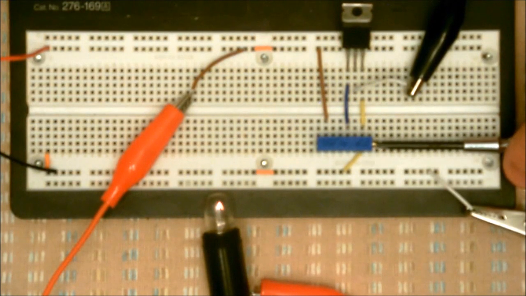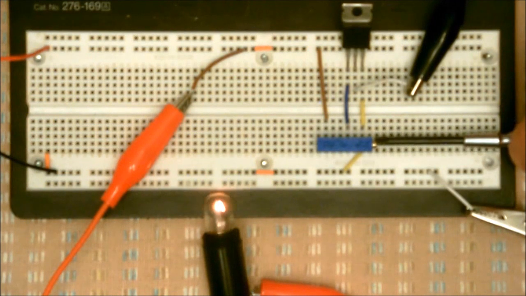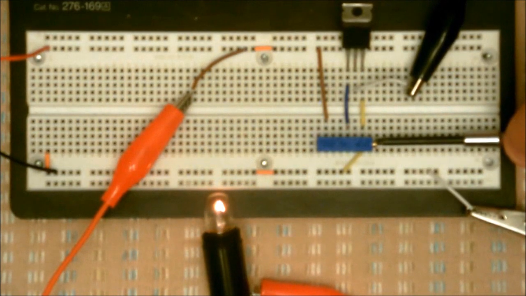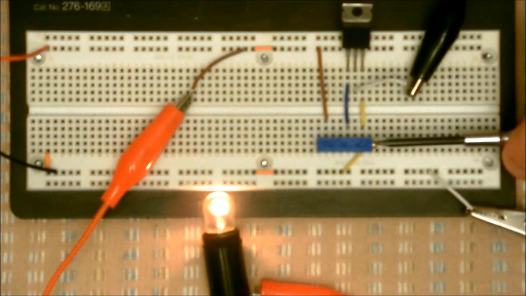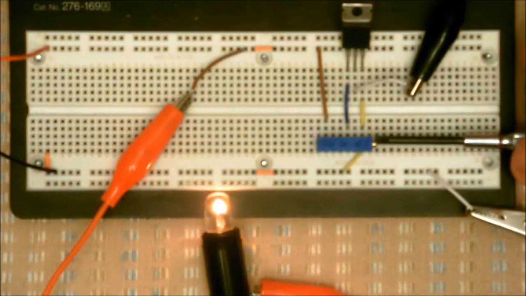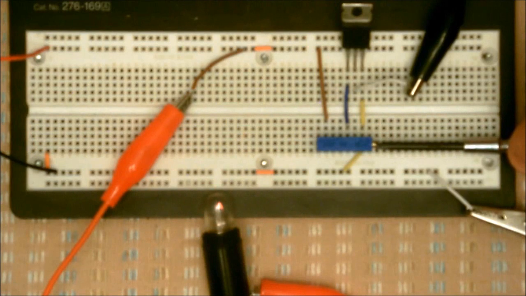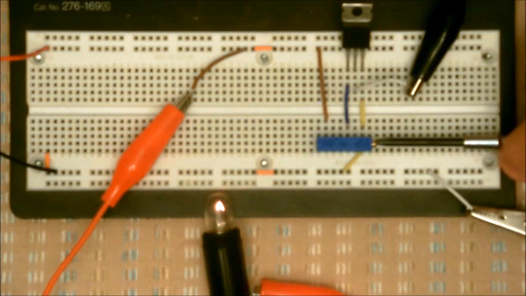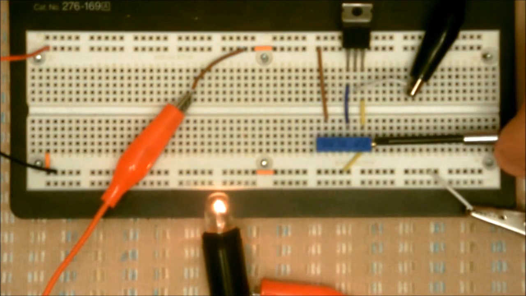I can have a little bit of current go through, or I can increase the current to go through. Back and forth. Now it requires very, very little current. We're talking about nanoamps to microamps because the gate's not directly connected to the channel. I can do it linearly. And that's how these can be used as amplifiers.